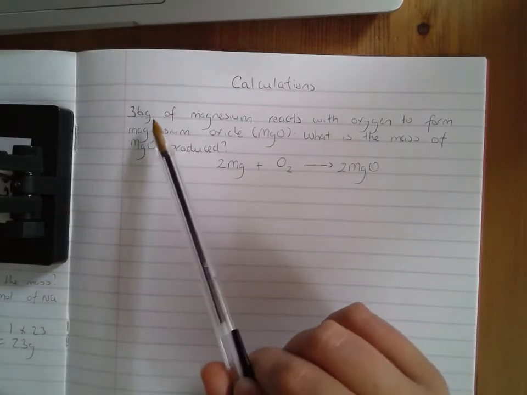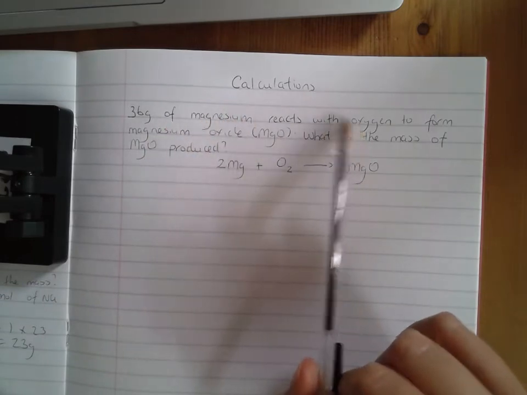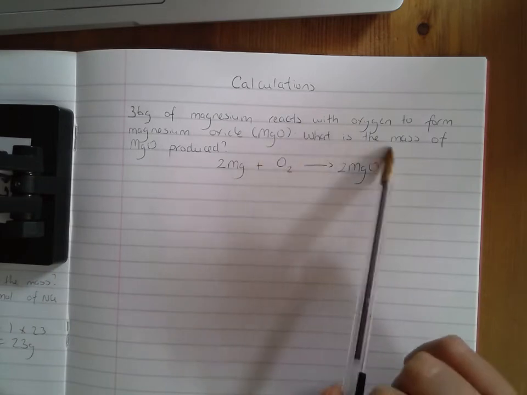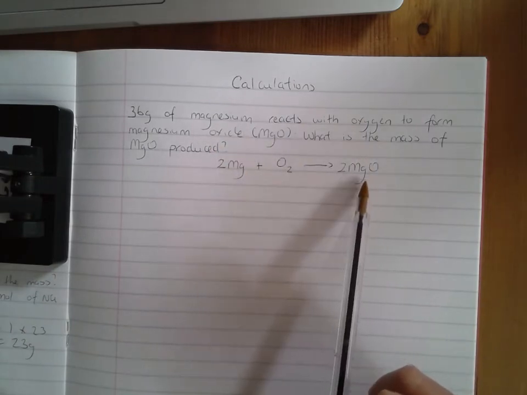They've said you have 36 grams of magnesium. It reacts with oxygen and it forms magnesium oxide. What is the mass of the magnesium oxide produced? And they give you a balanced chemical equation.